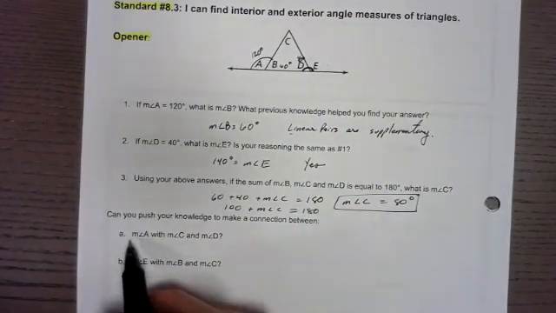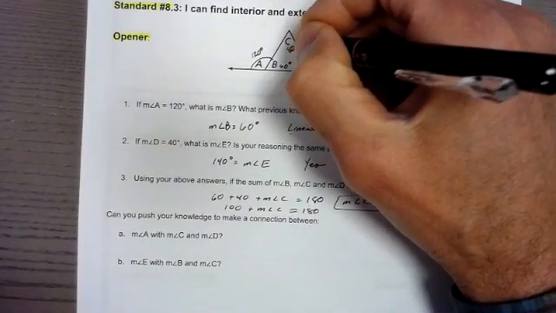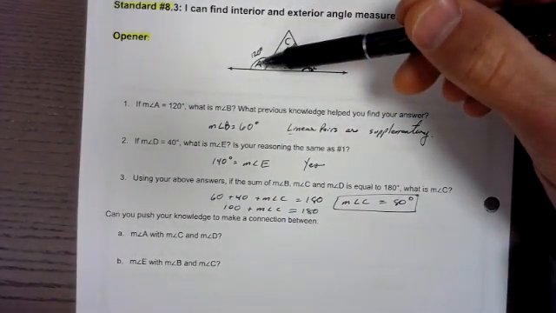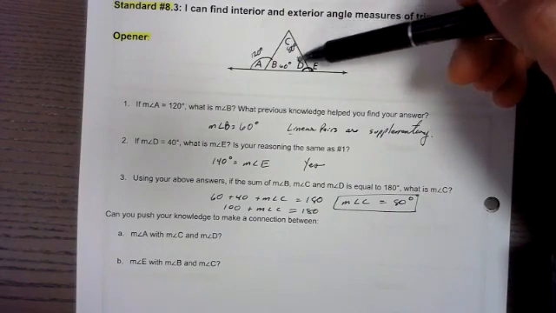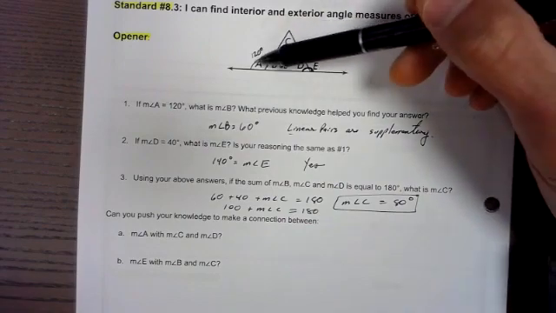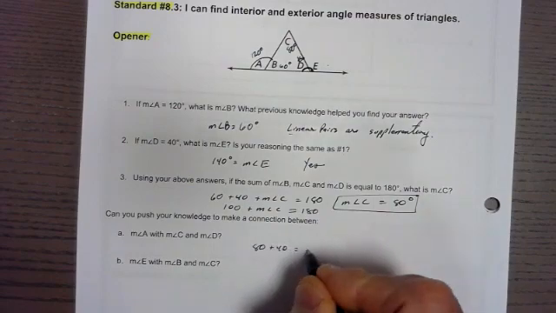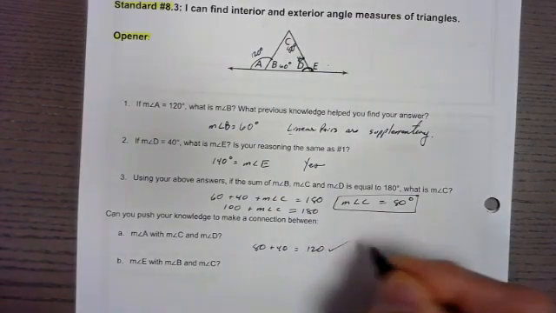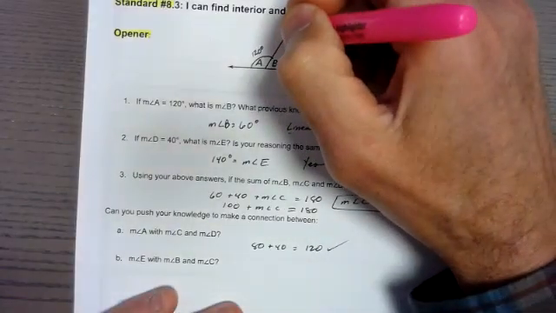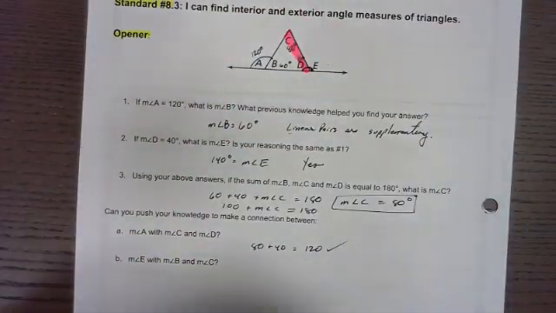Now, what can I see about A, C, and D? So we know that C is 80, and D is 40, and A is 120. Well, what do I see about 80 and 40 as it relates to 120? I see that 80 plus 40 equals 120. Okay, that's cool. Now let me do some color coding because it helps me see things a little better. So I've got this angle and this angle here, and they're going to add up to give me this angle over here.